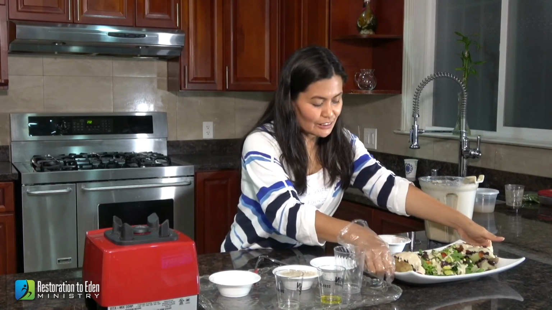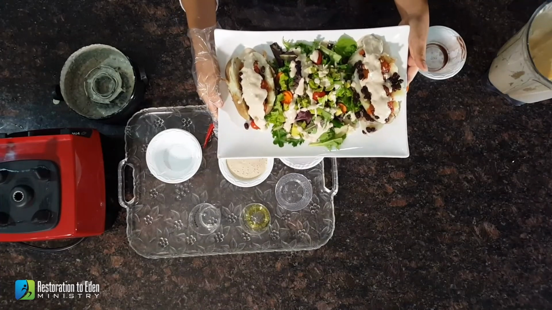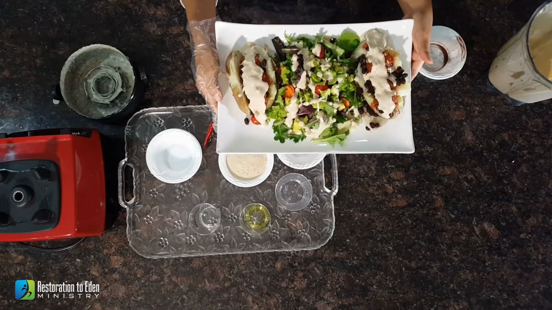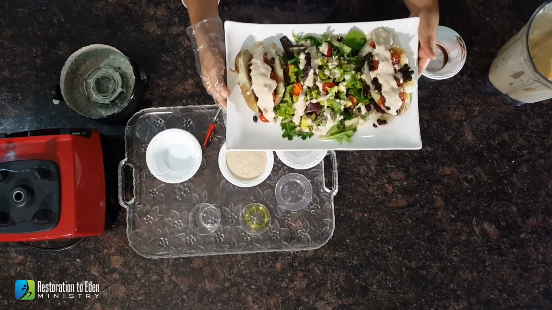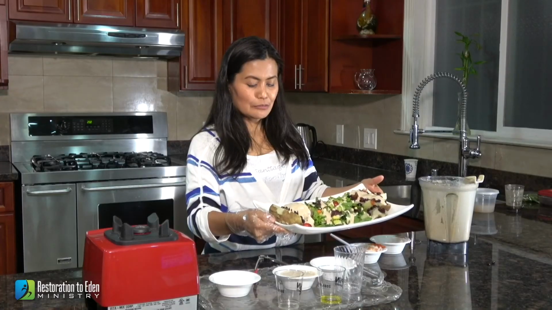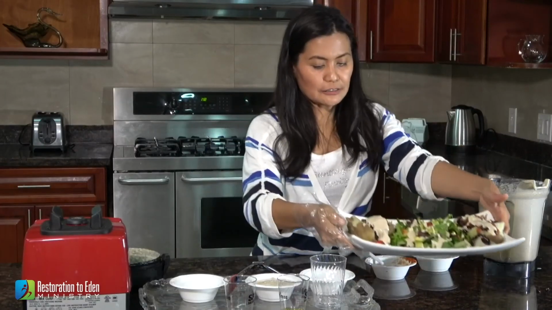So here we go. Look at it. That looks nice, doesn't it? See, that's the thing with raw food. Raw food always looks colorful and nice. But of course, we have the starch from the cooked starch with the potatoes there.